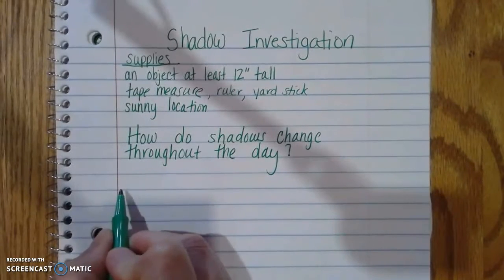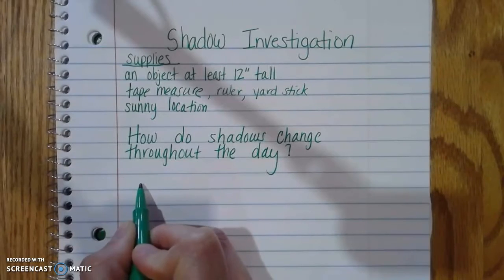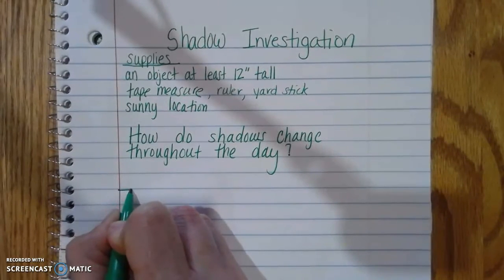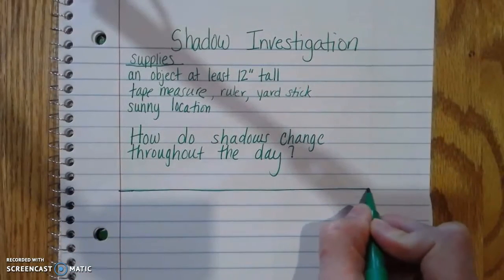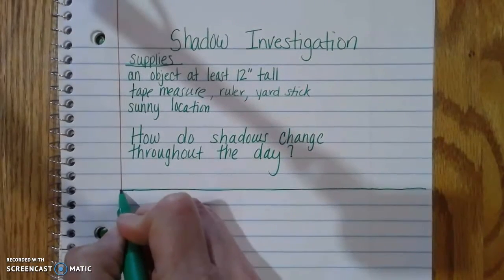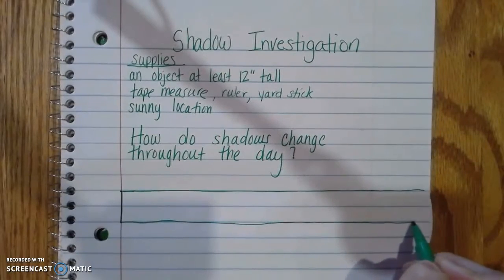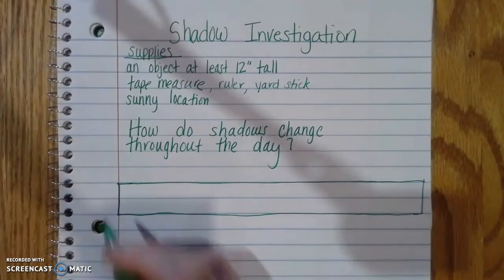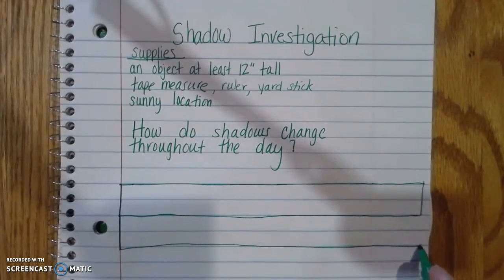So I am going to skip 2 spaces, 1, 2, and then I'm going to draw along this line. I'm going to make 2 rectangles. So I went across like that, and then I'm going to go down 2 and over. So that's my first rectangle. And then I'm going to go down 2 more to make my next rectangle.